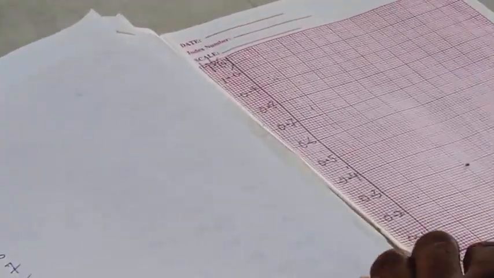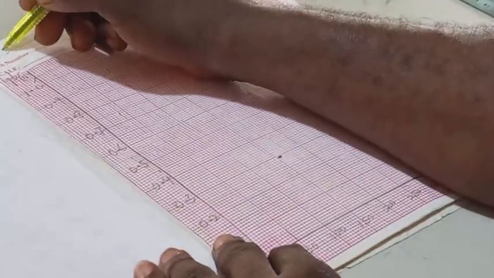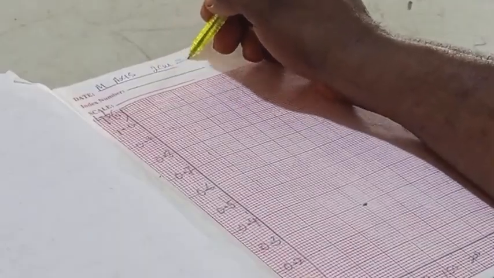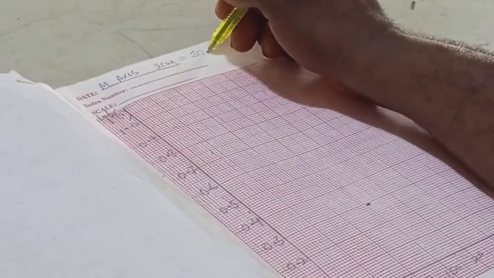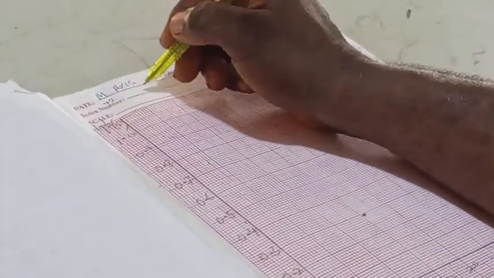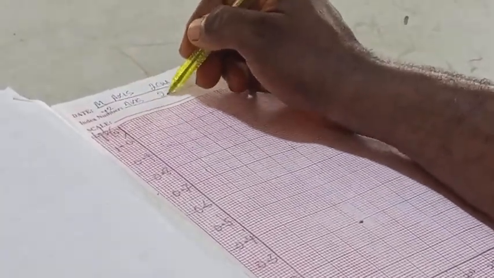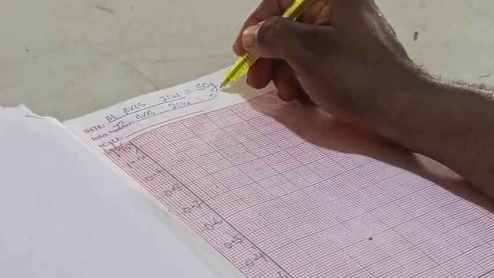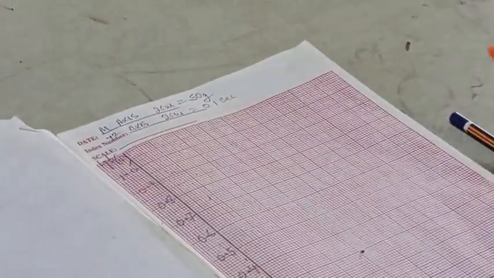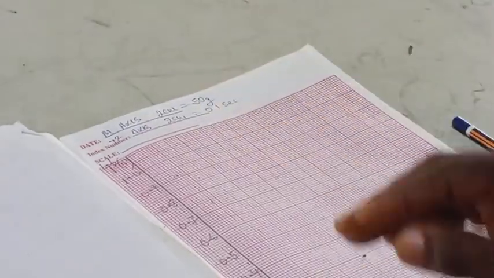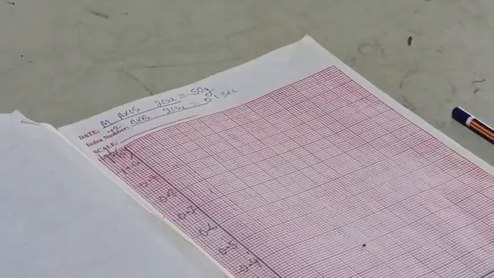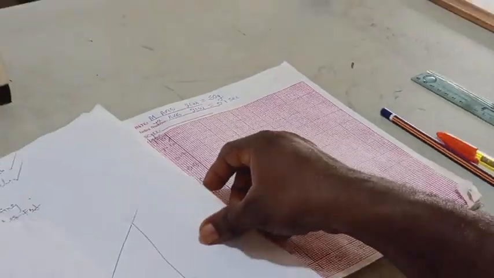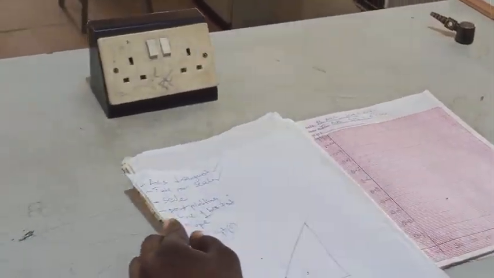We have to indicate now: on M houses, 2 centimeters is equal to 50 grams. Then on T square houses, 2 centimeters is equal to 0.1 second. So we have indicated that on top of our graph. So that's the scale.